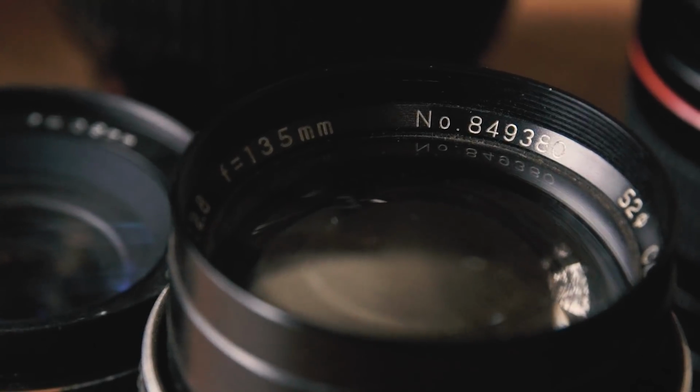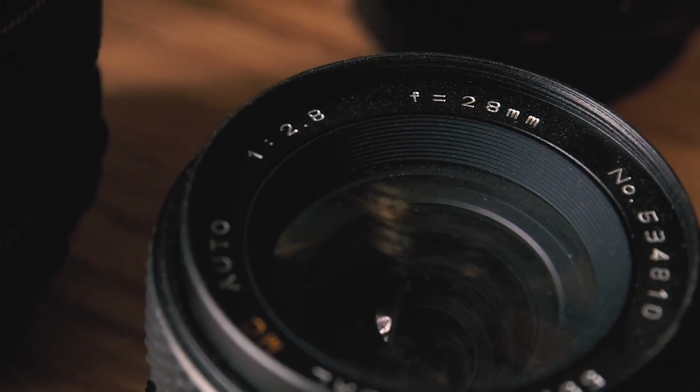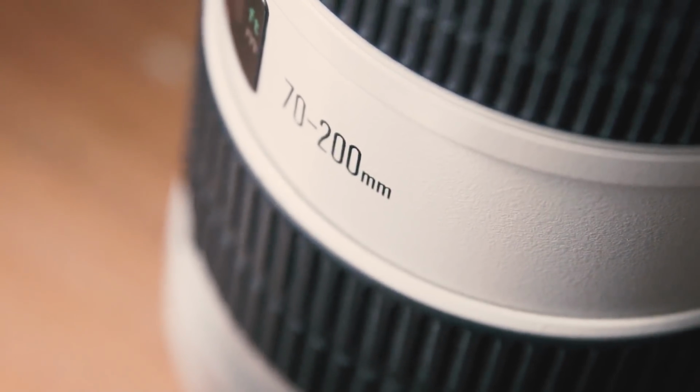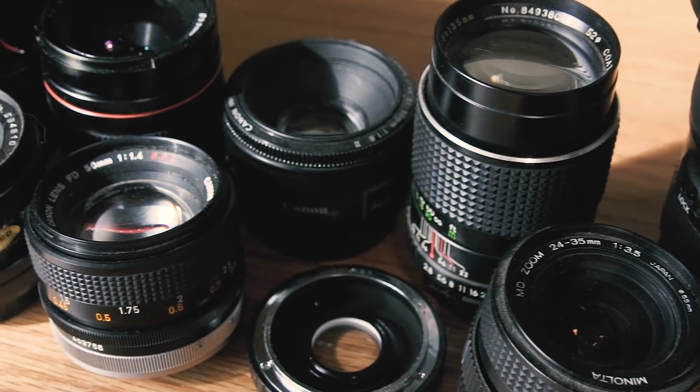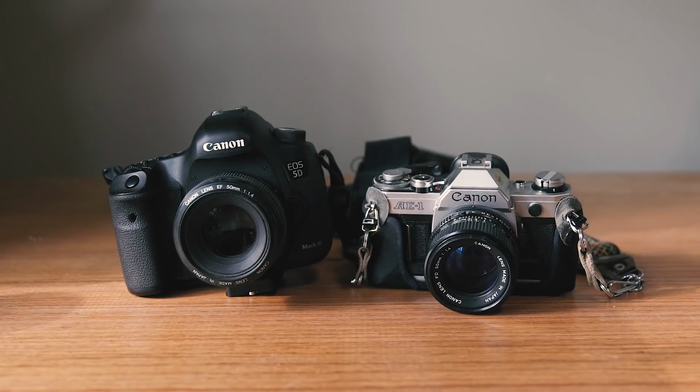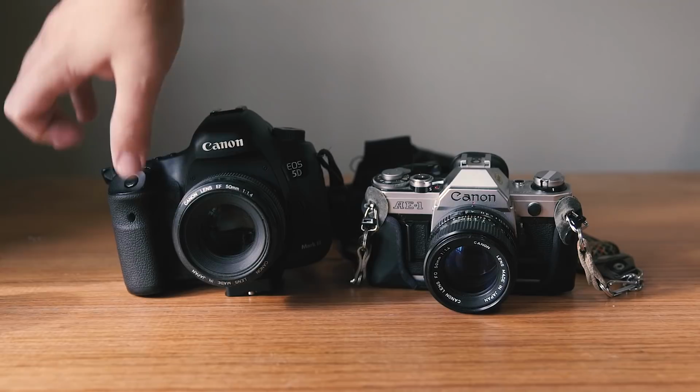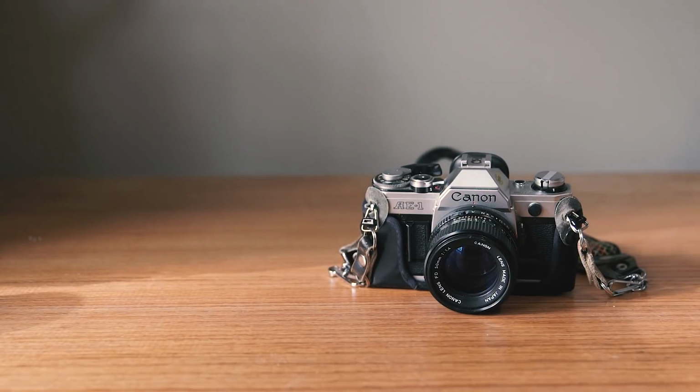Today I want to talk about focal lengths and how they affect your image or scene. For the purposes of this demonstration, I'll be using lenses on a full-frame DSLR, mirrorless camera, or 35mm format film camera. If you have an APS-C or Micro Four Thirds crop sensor, you'll have to do the math to figure out what the focal length equivalent is on your camera's crop factor.